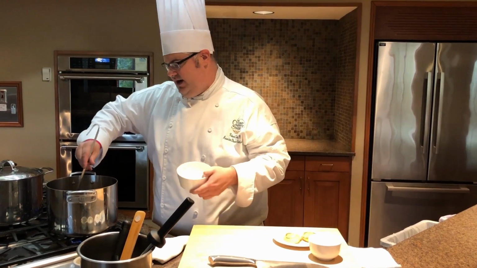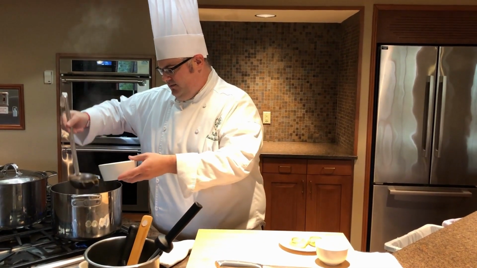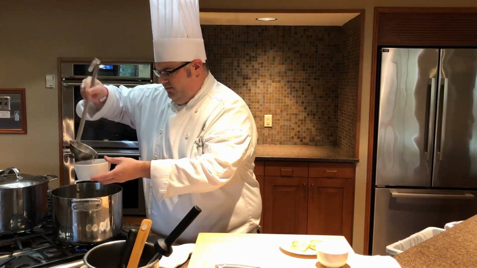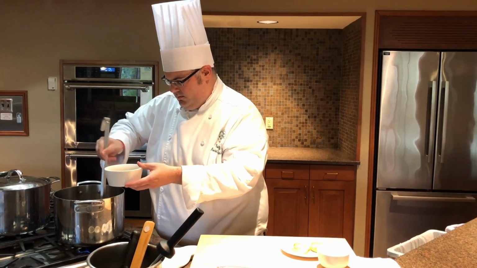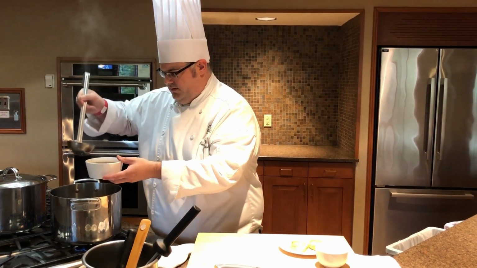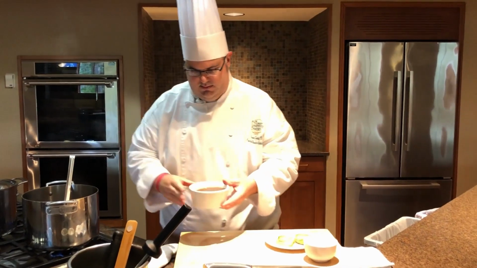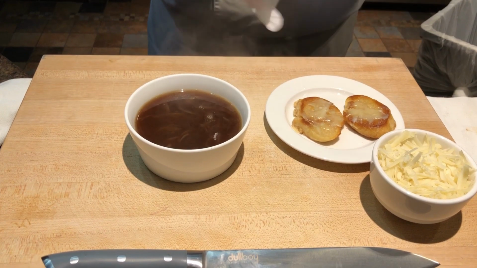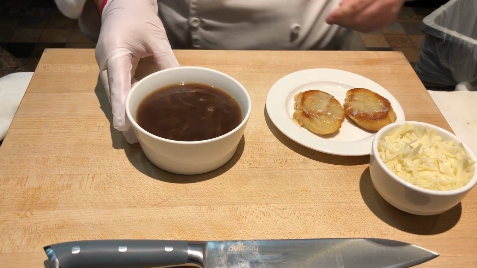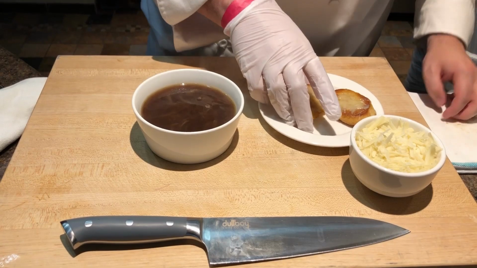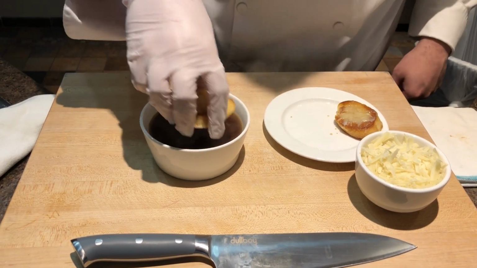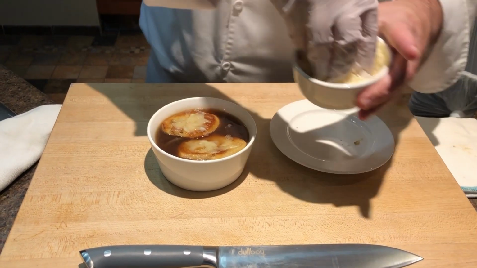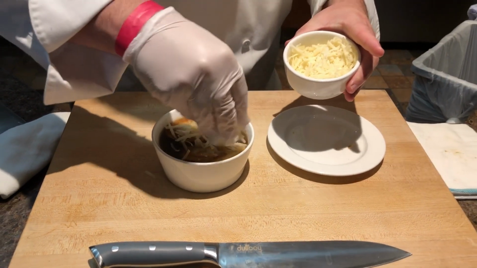So we're gonna go ahead and serve up our soup here. Make sure we get plenty of onion in there. Perfect. Let's see. I'm just gonna put on a quick glove so I can assemble this. You can see the rich color of our onions in there. We're just gonna pop in our croutons here. Perfect size. Now we're going to cover all of this glory with our Gruyere cheese.